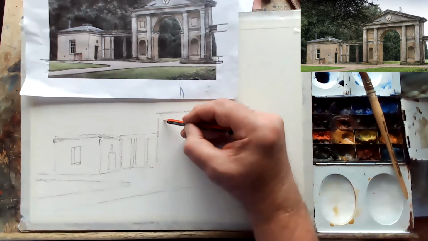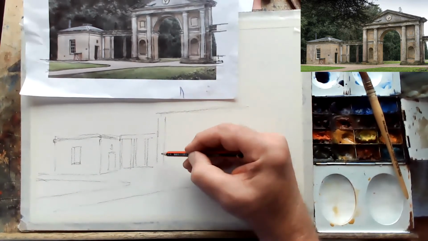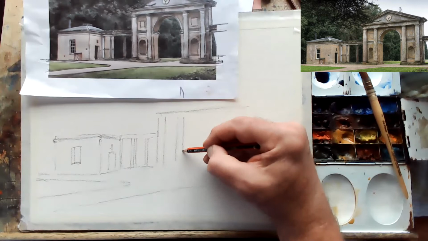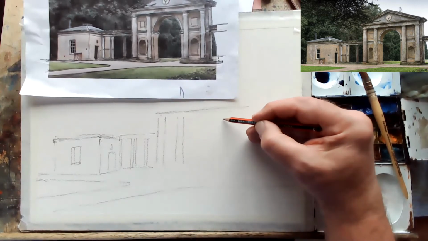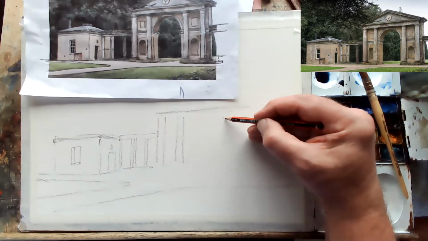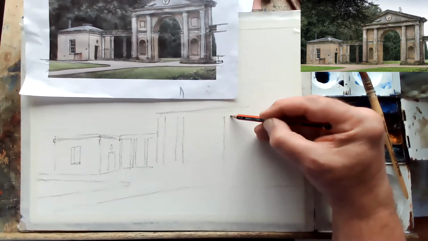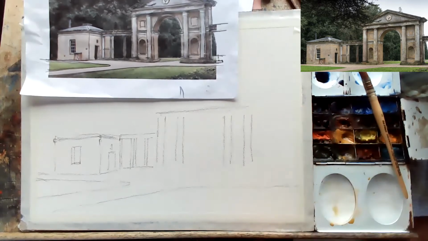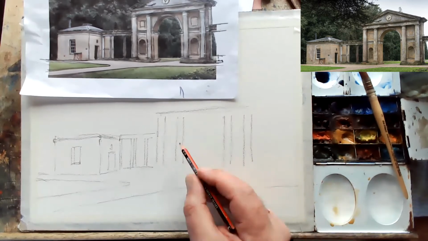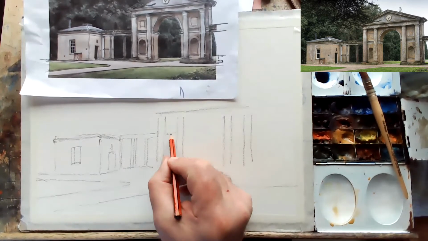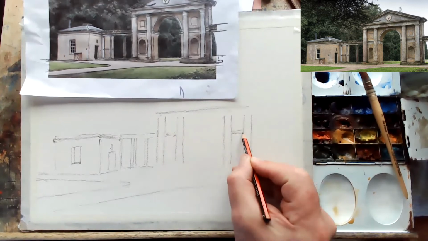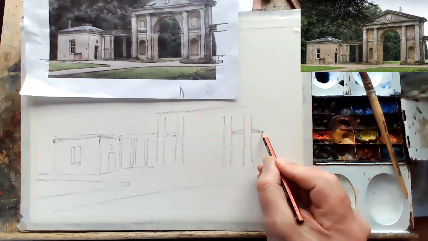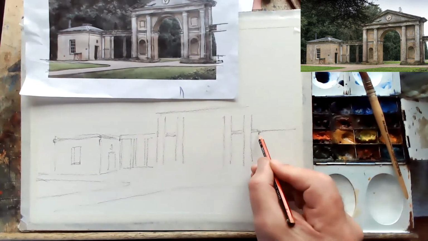I've got a few uprights. I've got one. I've got two. I've then got a gate and I've got three. And I've got four. So I've got 1, 2, 3, 4 uprights. I'm simplifying this. That's all I'm doing. There's that bit that comes through here, goes through there, goes down the side. And then that bit continues that line through here.